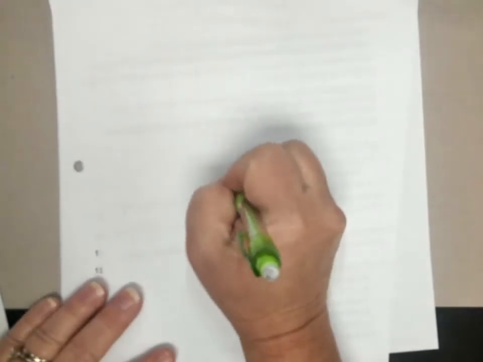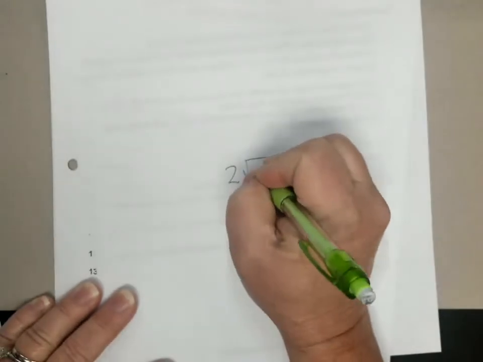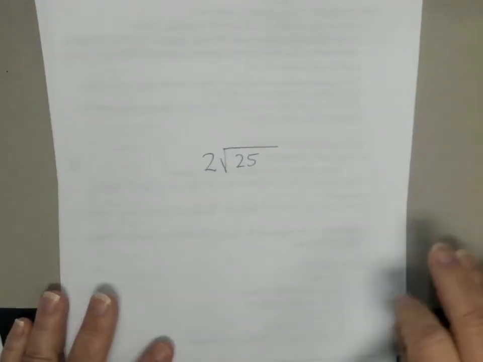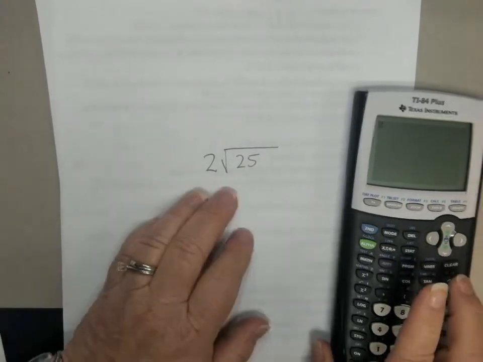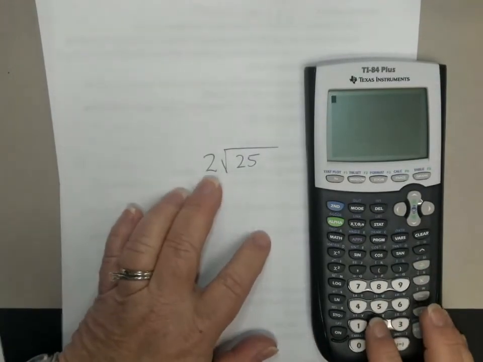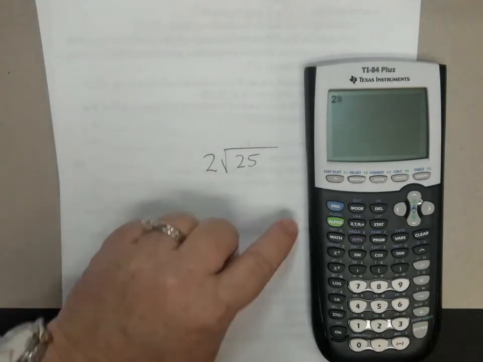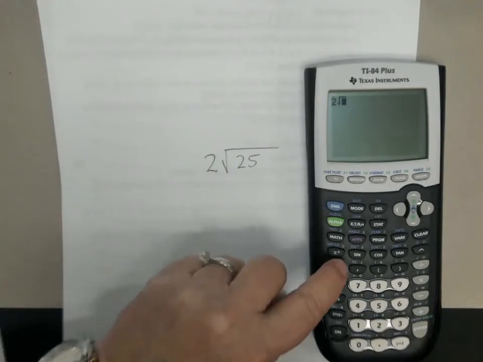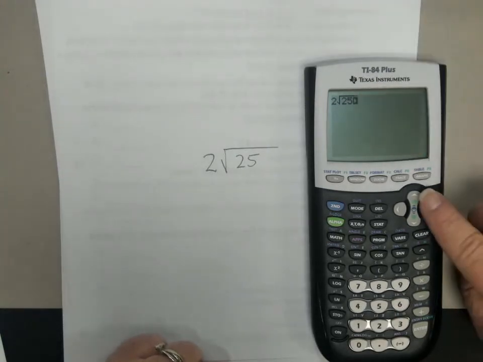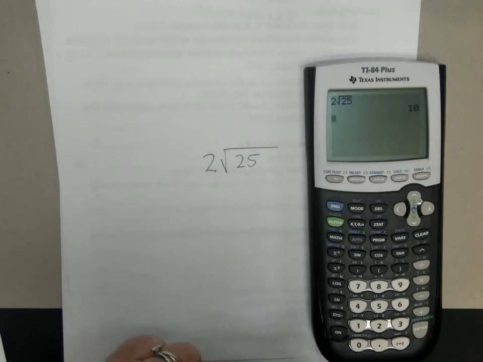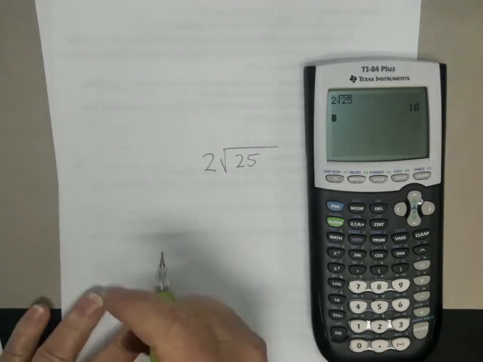I want to remind you that when you put in something like this, all you're going to do in your calculator is just what you see. 2 second square root 25. Get out from underneath the square root symbol and hit enter, and you get an answer. Okay, it's that simple.